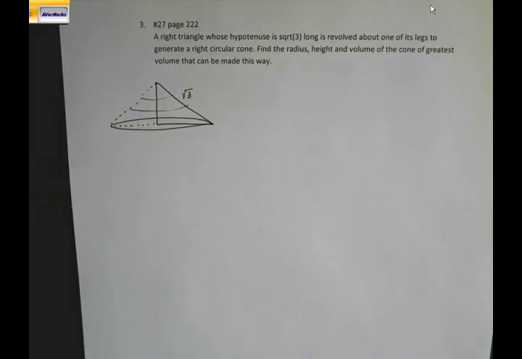I did that quite nicely, even in my pen. Okay, so there it goes. Find the radius and height and volume of the cone of the greatest volume that can be made this way.